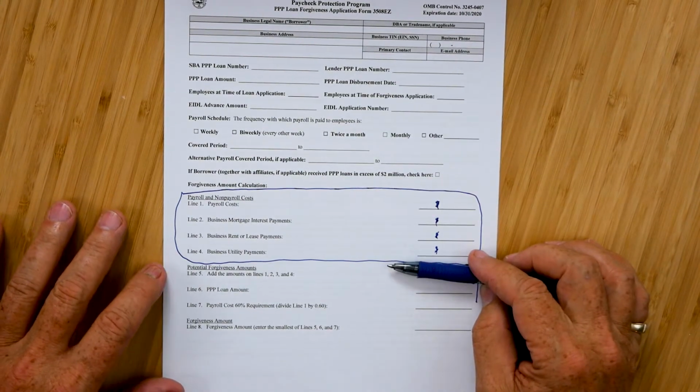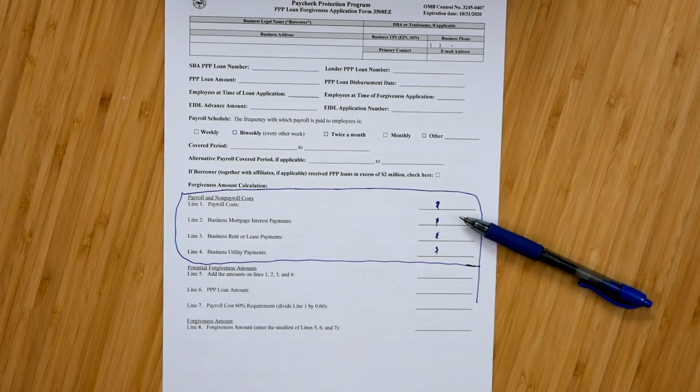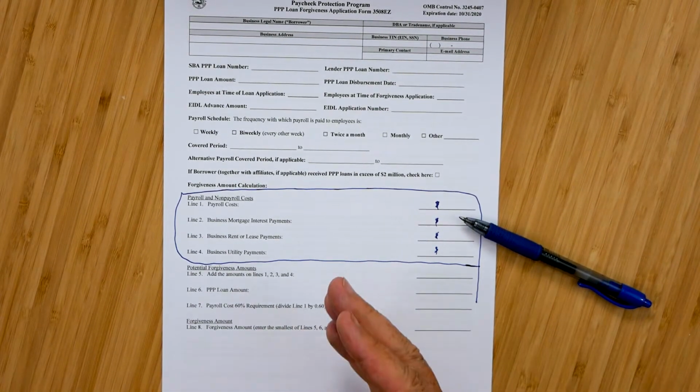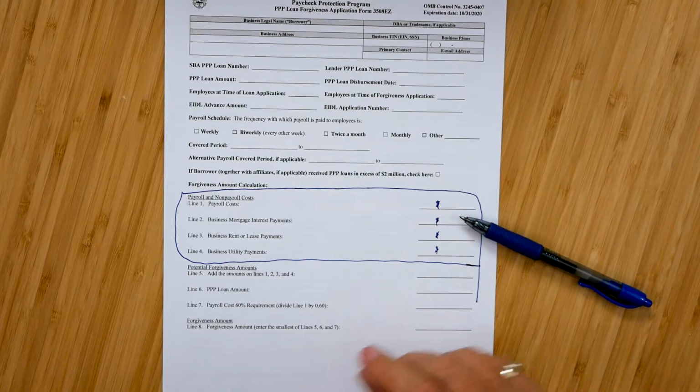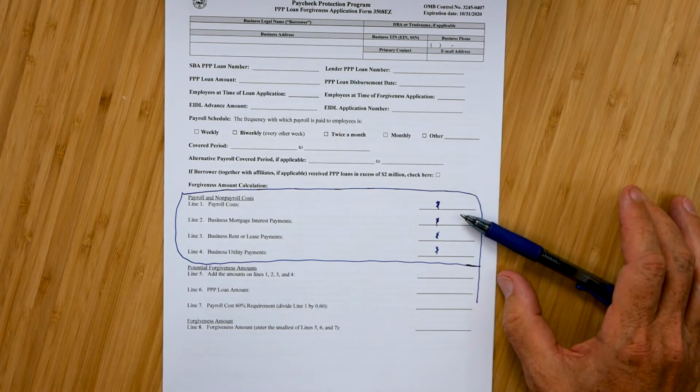But as you go through that video, when you get down here, for example, to payroll cost, we've done some other videos. The form has changed a couple of times, so I just want to give you some definitions. So let's talk about what is the payroll cost that goes on line one.